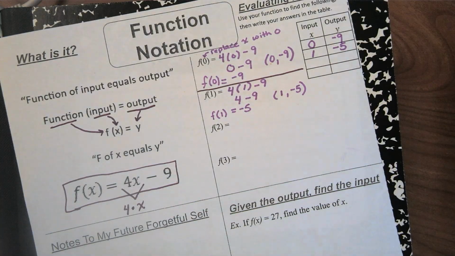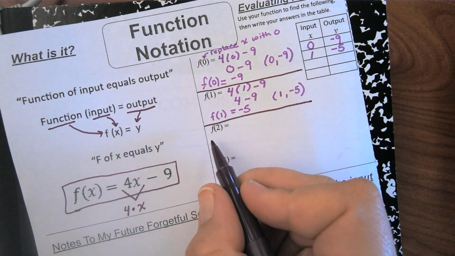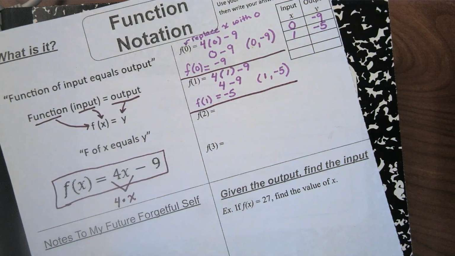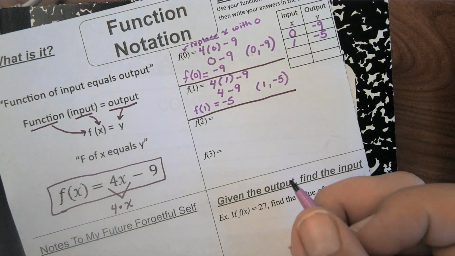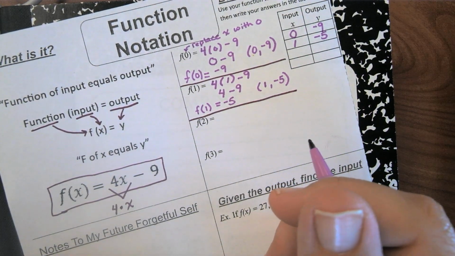So if you feel like you have a good grasp of this, now would be a great time to pause the video, try to do f of 2 on your own, check back for the answer, and then do f of 3. If you need to go through it with me, then keep on. If not, pause right now and then come back and check your answer.